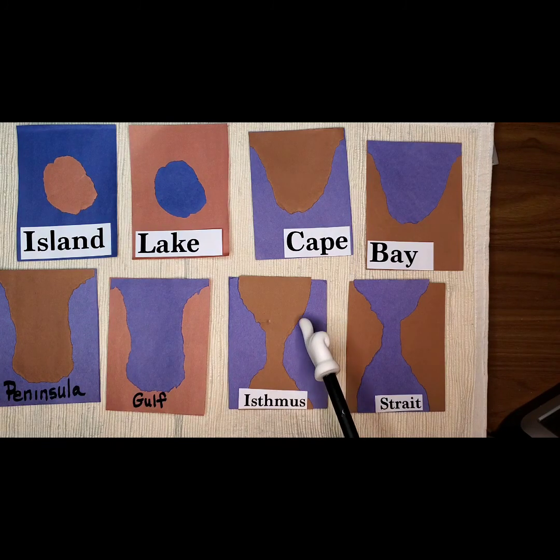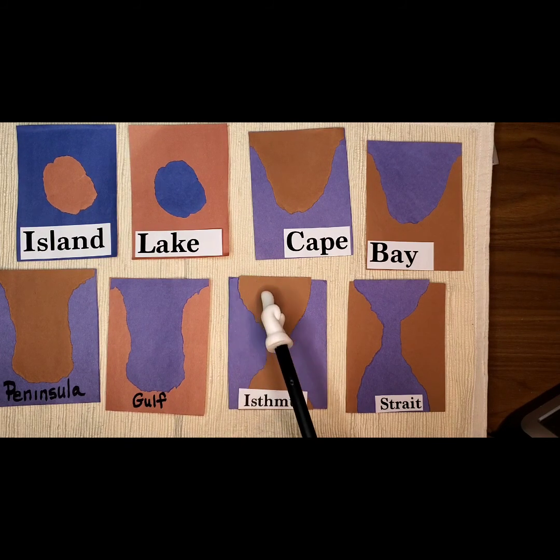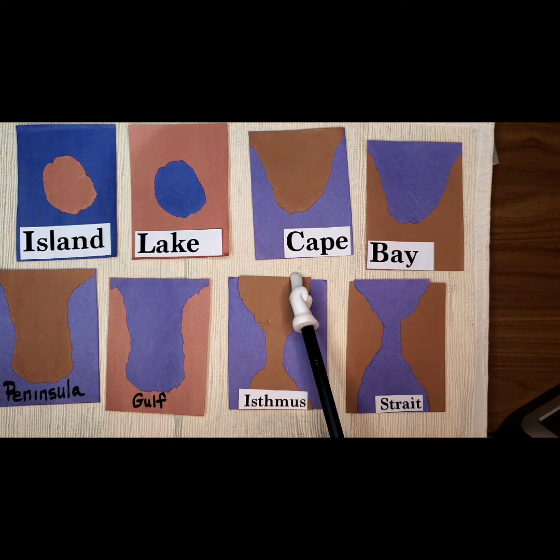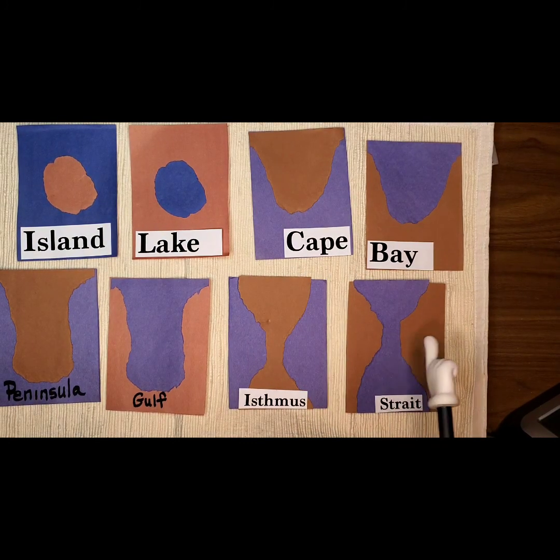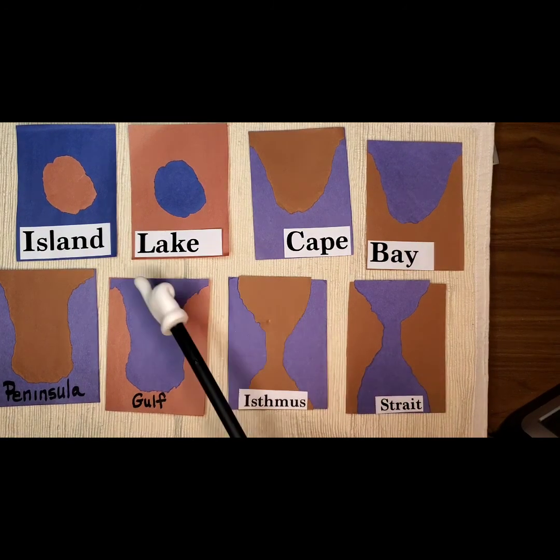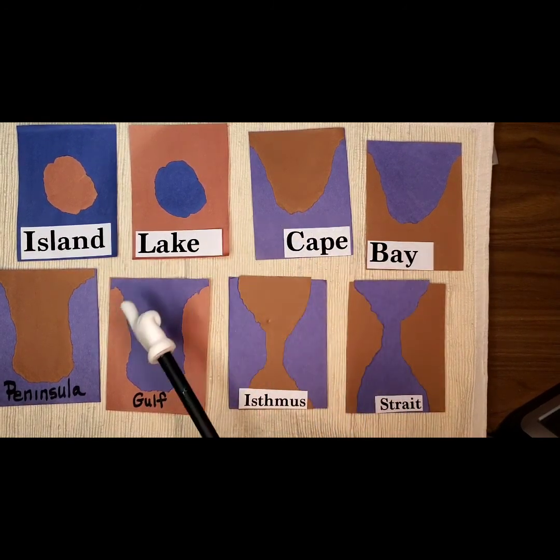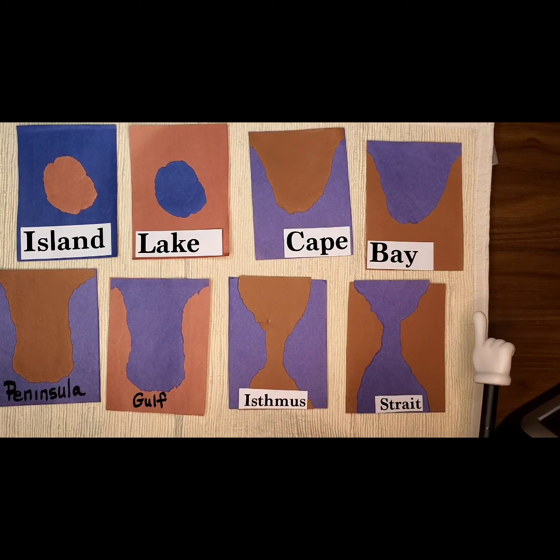An isthmus is a narrow piece of land that expands out or connects two larger bodies of land. And the strait is a narrow body of water that connects two larger bodies of water. So you should have all of these already done and ready for your book.